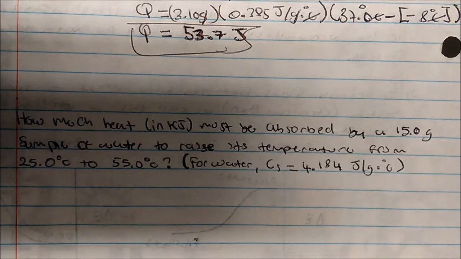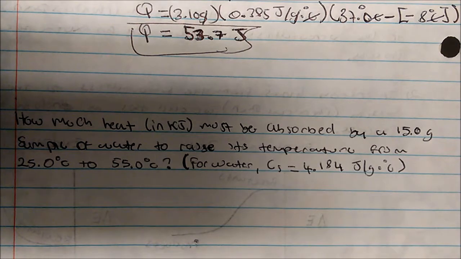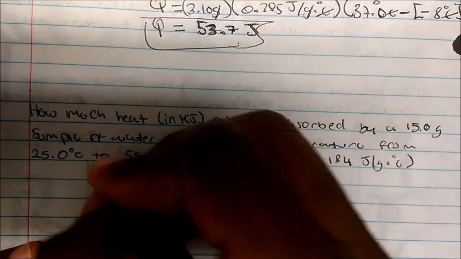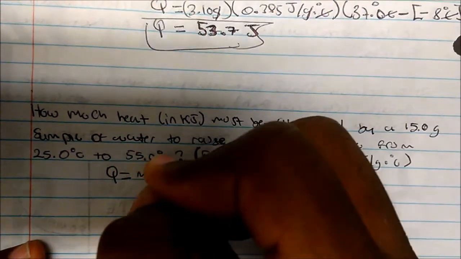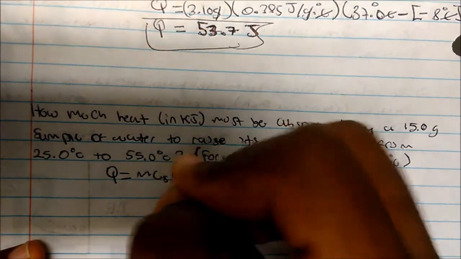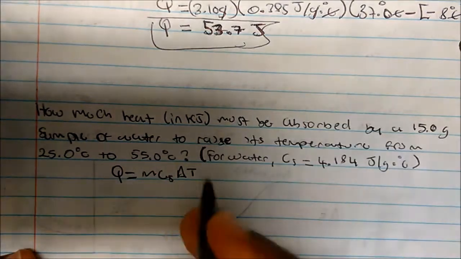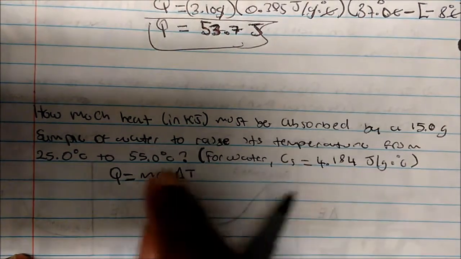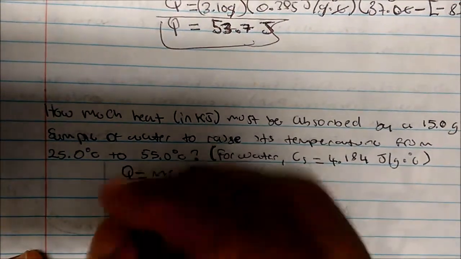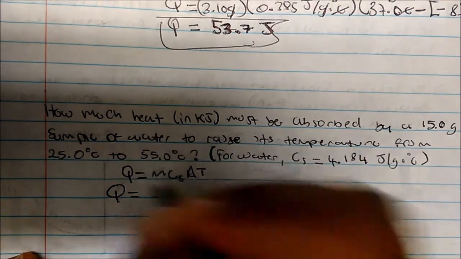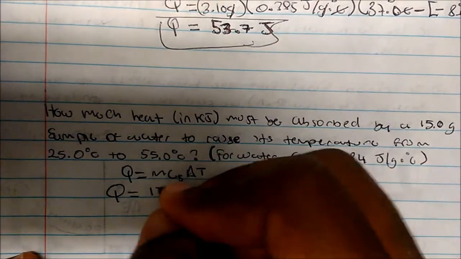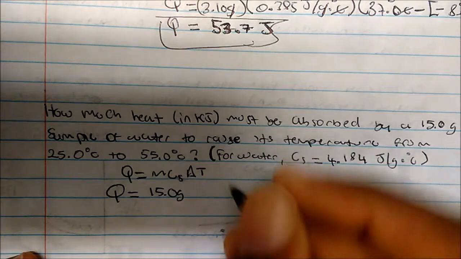Okay. So let's take a look at another one. How much heat in kilojoules must be absorbed by 15 grams of a sample of water to raise its temperature from 25 degrees Celsius to 55 degrees Celsius? Well, how much heat? We know again, Q is equal to mCs delta T. Some people like to call this MCAT. I don't know why, but I guess I see why. And so for Q, in this case, we know the mass happens to be 15.0 grams.